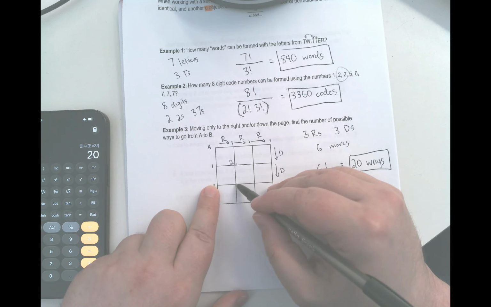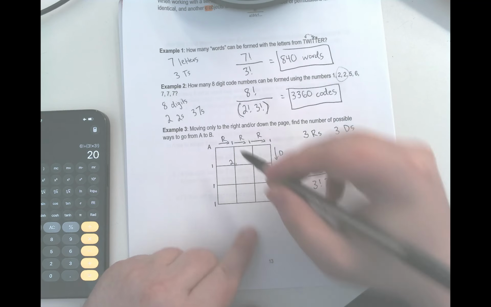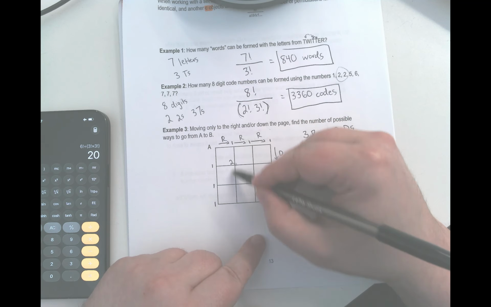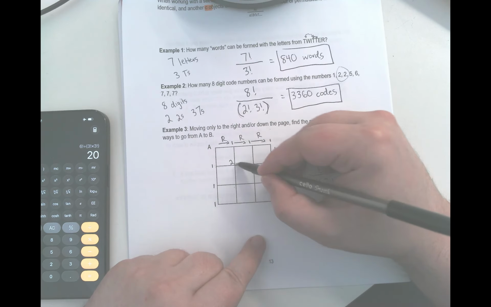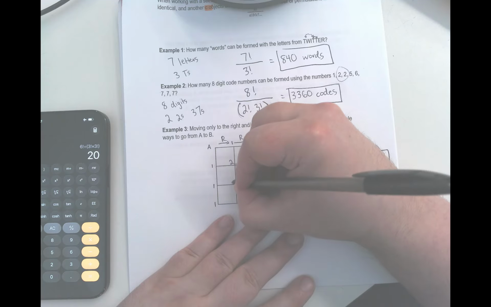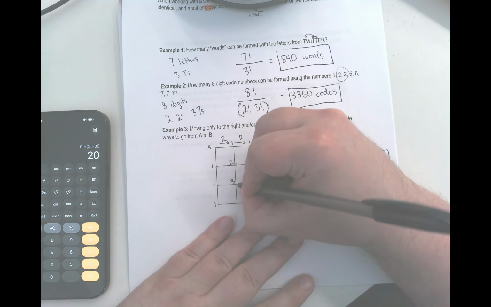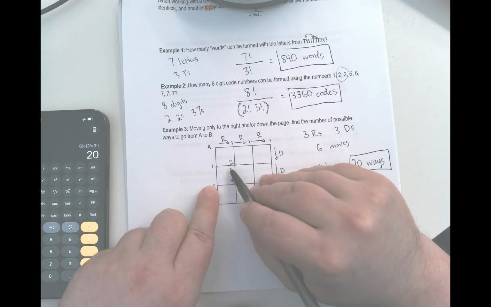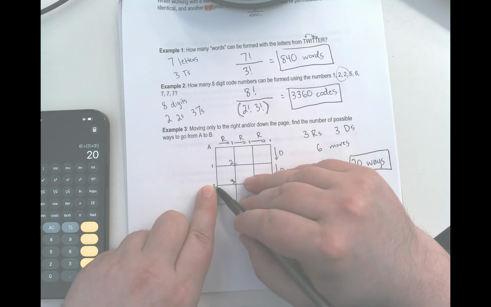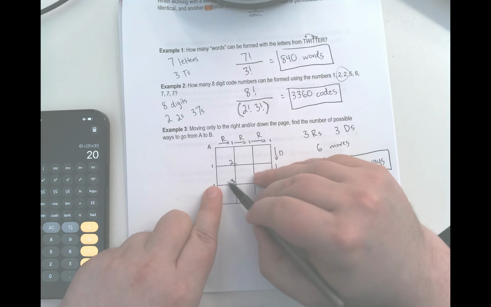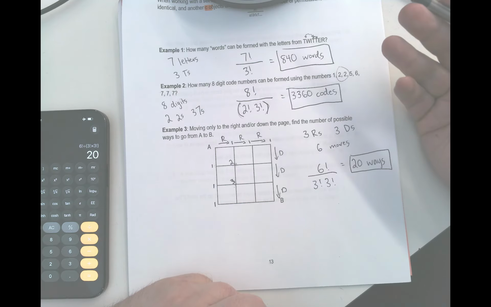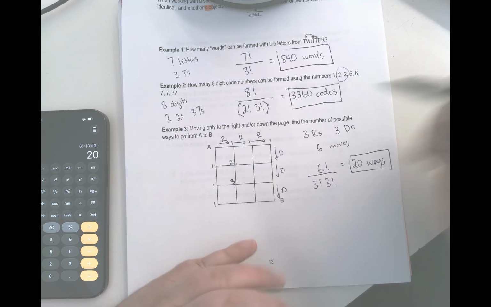So if we want to get to this point here, I could go down and then to the right, or I can zigzag through here. So in this case, there are 3 ways that we can get to this point. If you look at the adjacent numbers, there's one way to get here and 2 ways to get here. So if we add those together, there are 3 possible ways. Okay, so this is a little trick.